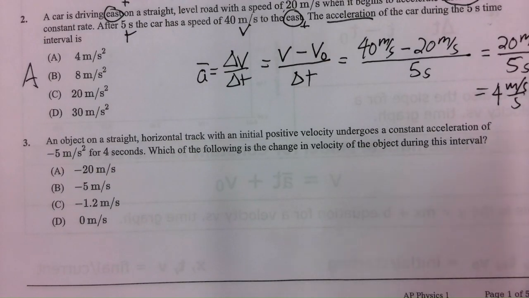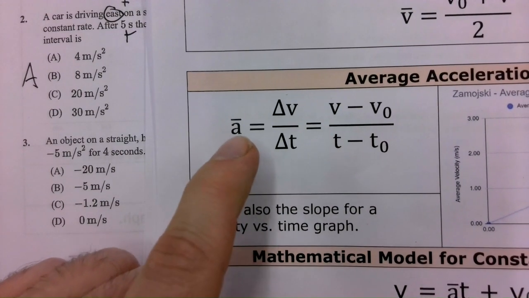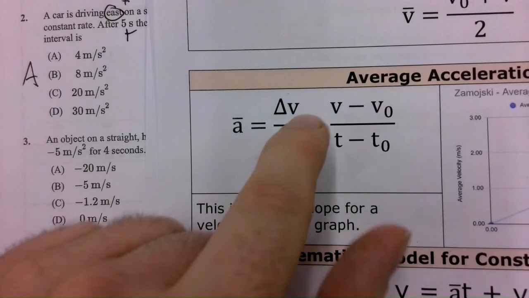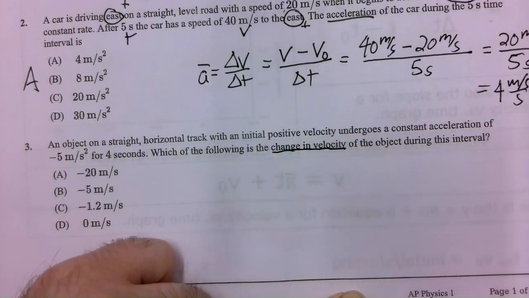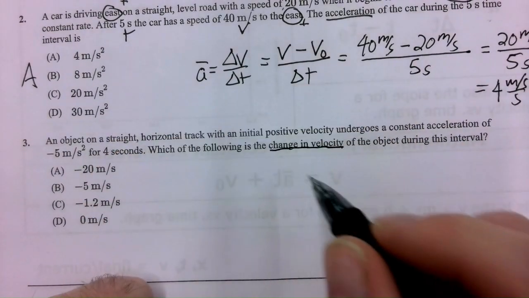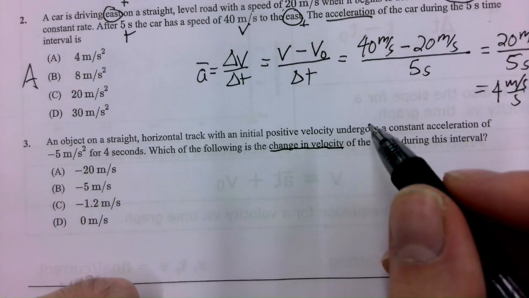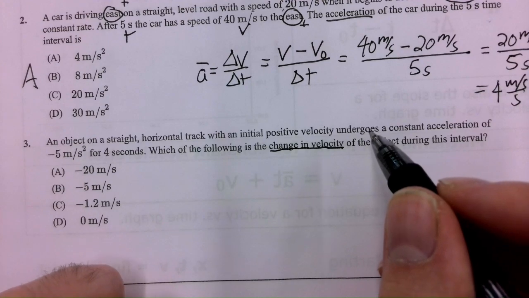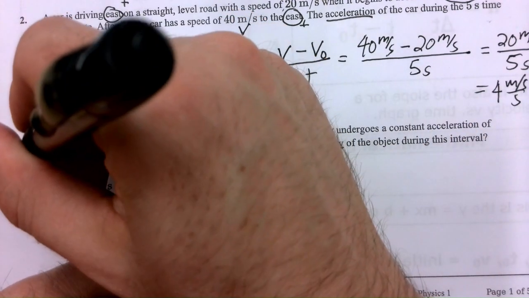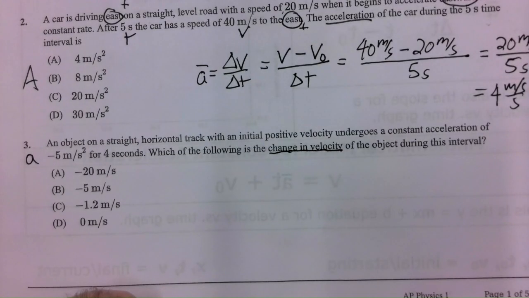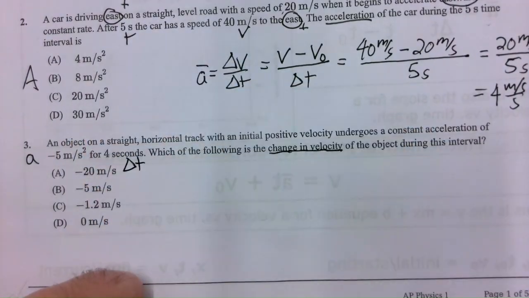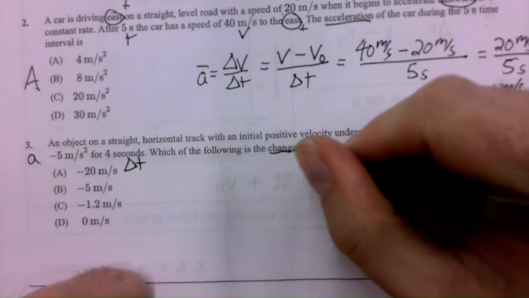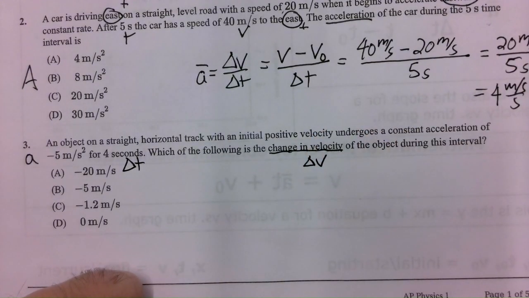The third problem uses the average velocity equation again, but rather than solving for acceleration, we're going to solve for the change in velocity as is indicated in the problem. An object on a straight horizontal track has initial positive velocity, undergoes a constant acceleration of negative 5 meters per second squared over the course of 4 seconds. And we're trying to figure out the change in velocity.